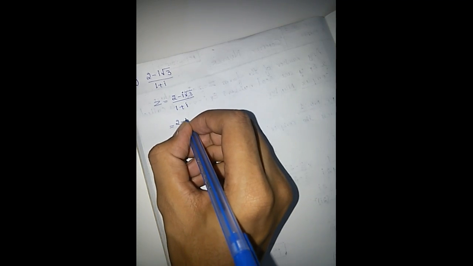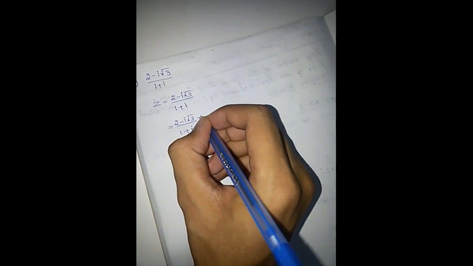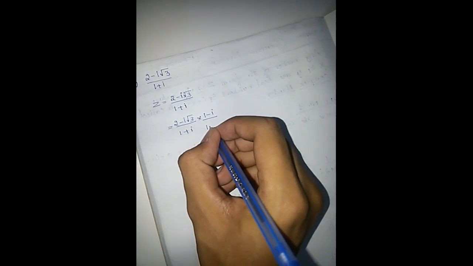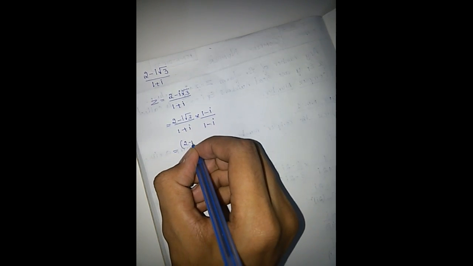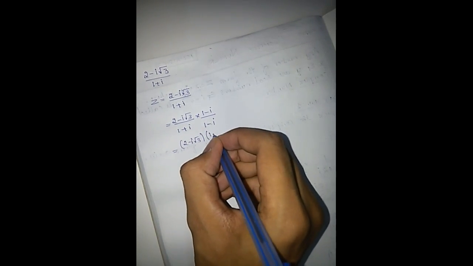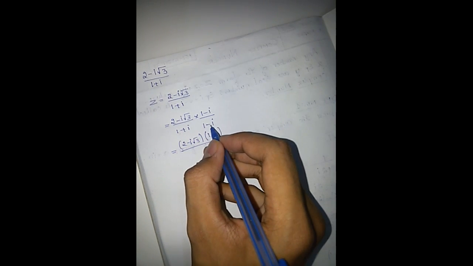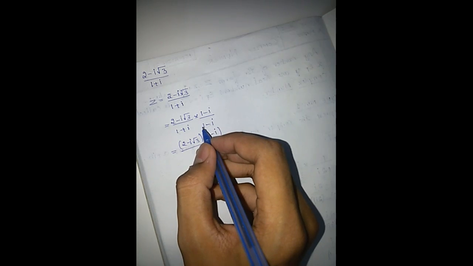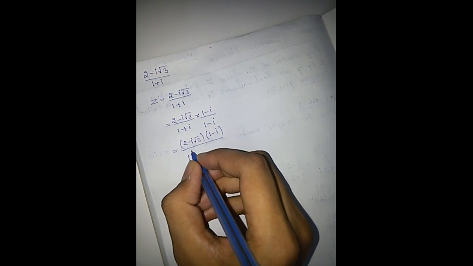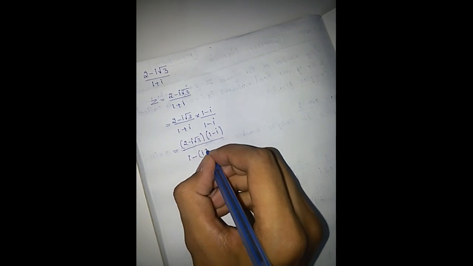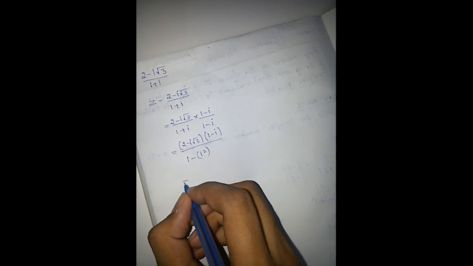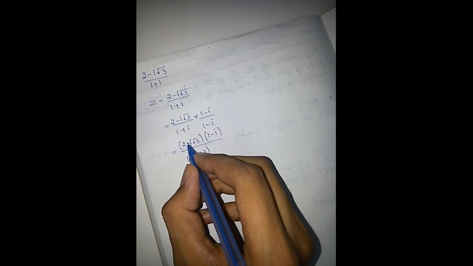Let us take its conjugate, which is 1 minus i, divided by 1 minus i. 2 minus i into root 3 as it is, times 1 minus i, divided by 1 plus i times 1 minus i, which is in the form a plus b into a minus b, that is a square minus b square, as we already learned in the previous problem. Let us solve this.